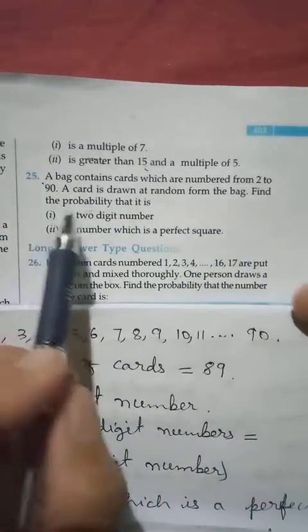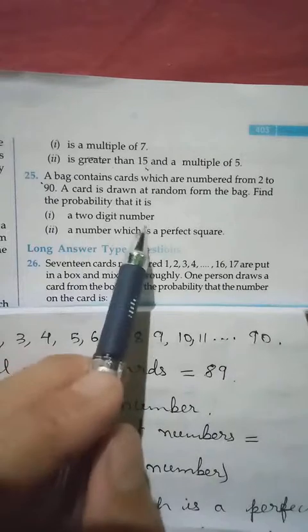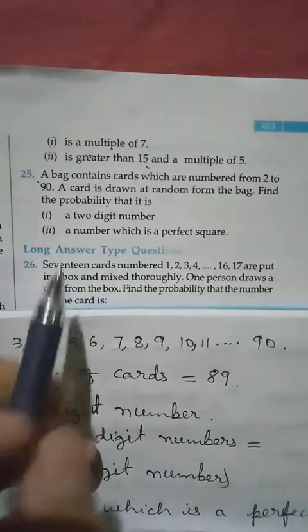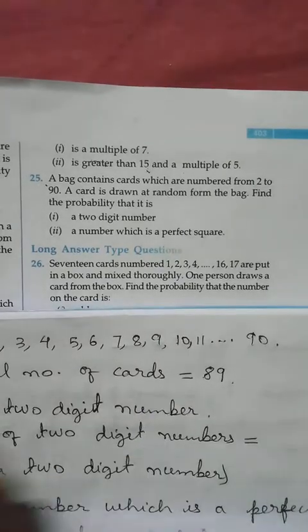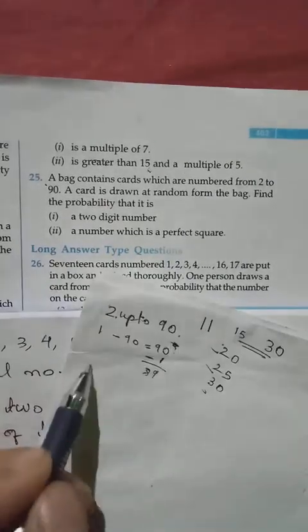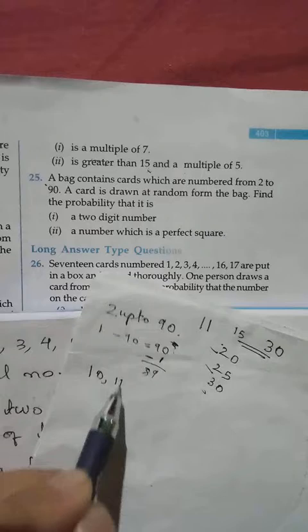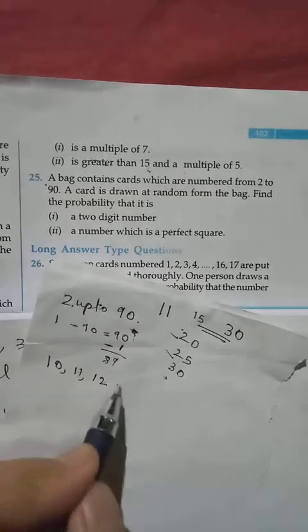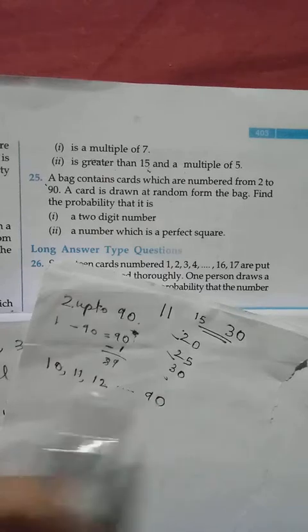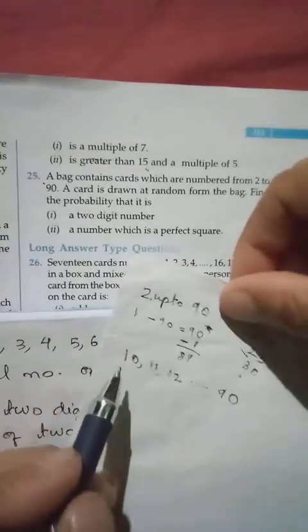So here we have to find the probability of a 2-digit number. 2-digit means a number which consists of 2 digits. Like here we have 10, 11, 12. They all contain 2 digits. So we have to go on up to 90. So we can count them, right?